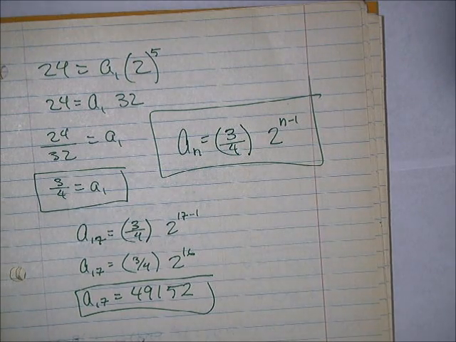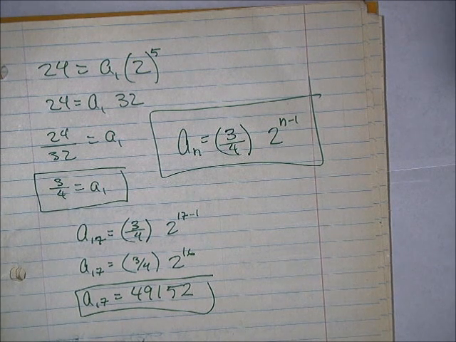How will we know if it's finite or infinite? It tells you how many terms it wants you to add if it's finite.